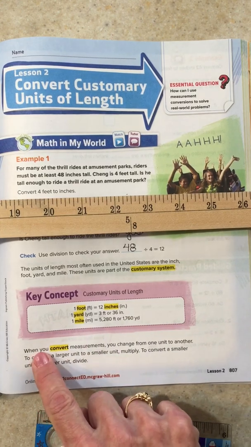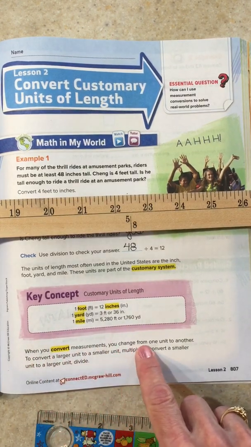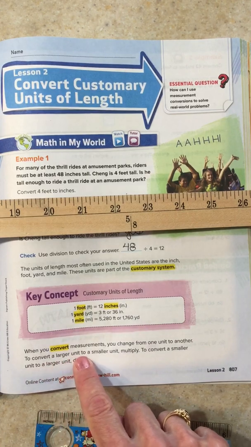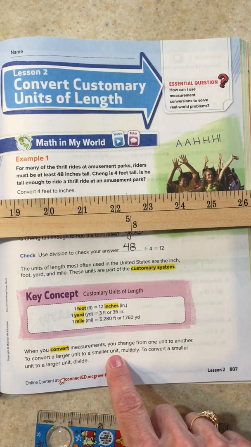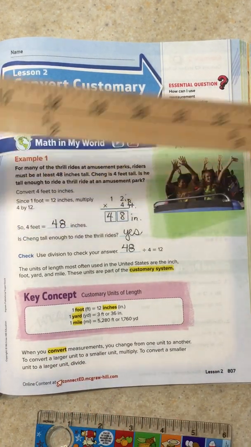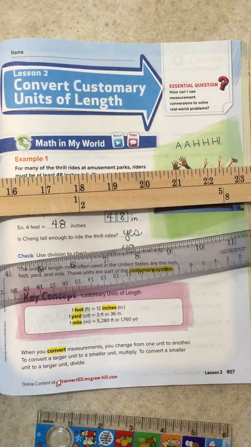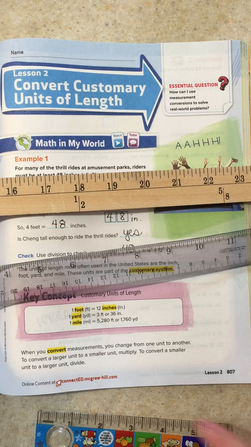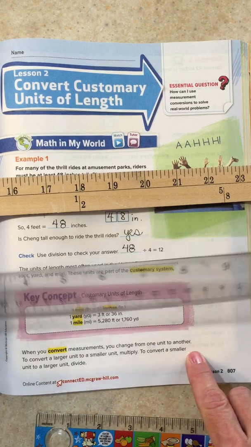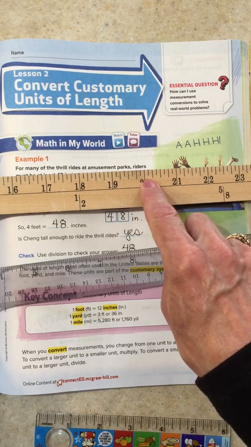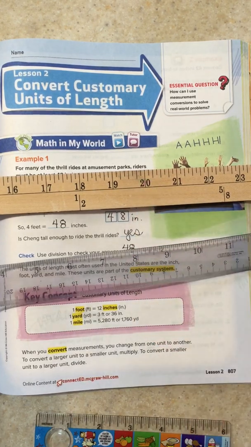Anyway, when you convert measurements, you change from one unit to another. To convert a larger unit to a smaller unit, something big to something small, you multiply. To convert a smaller unit to something larger, you divide. And why is that?